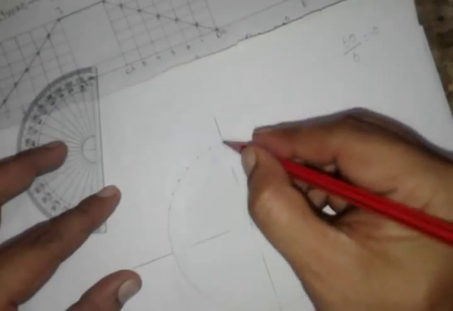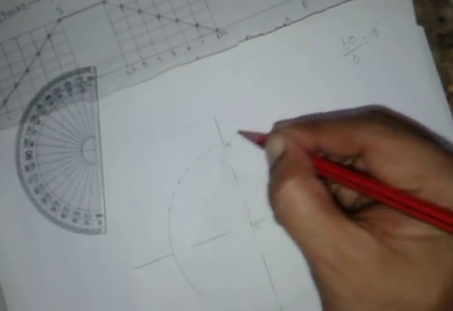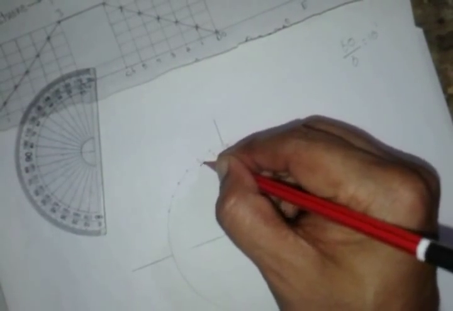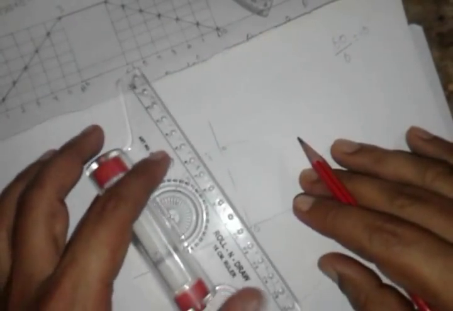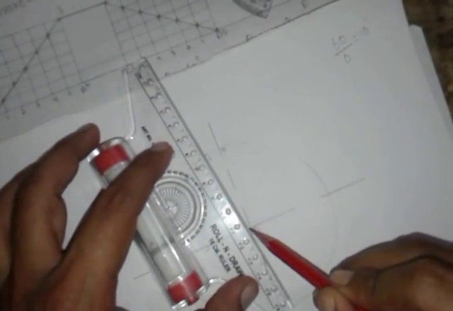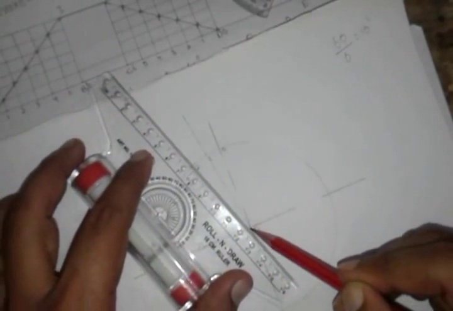Draw the lines. I'm going to go for the naming: 0, 1, 2, 3, 4, 5 and 6. Extend the line.